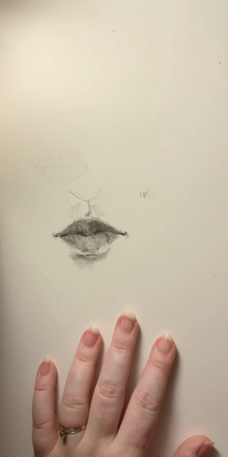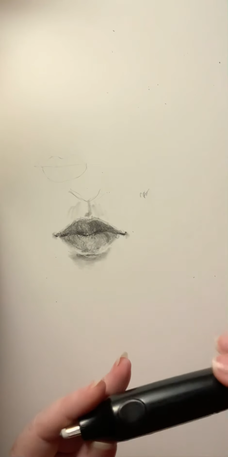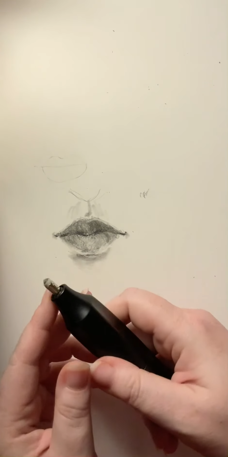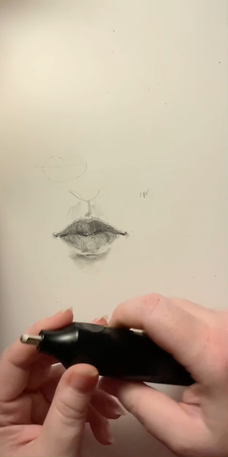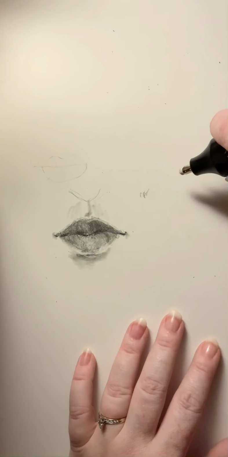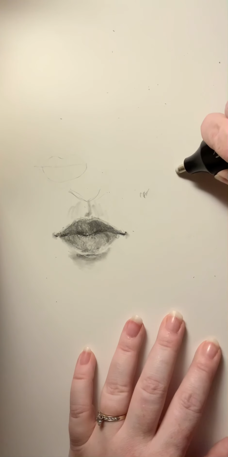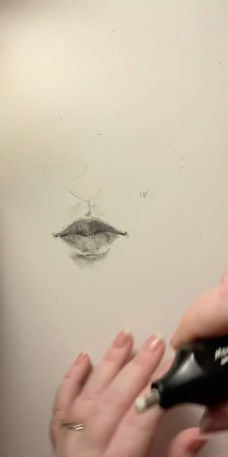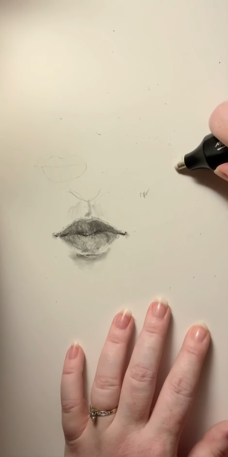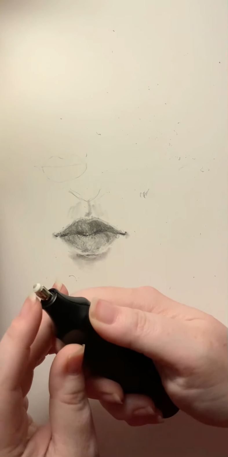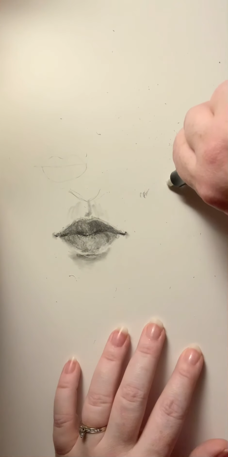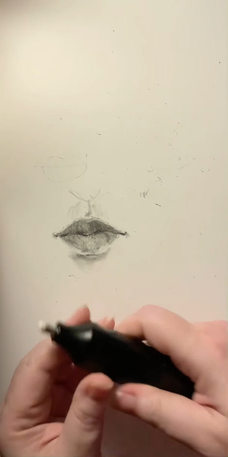And my favorite, my electric eraser, has to make an appearance, but first, always remember to clean the tip of your eraser. I do that by just turning it on and pressing it onto the paper. And that way you can get a point on it too. But there shouldn't be anything left on it when you start, so a little bit more. Okay, great, and I've gotten it into a nice little point.